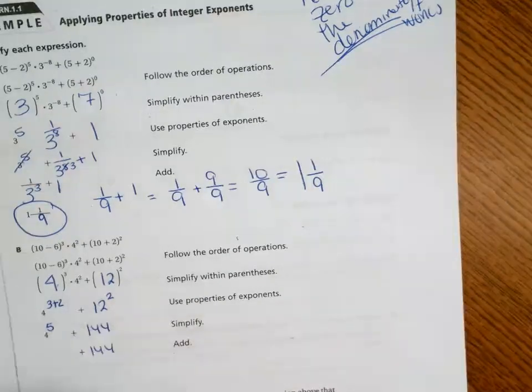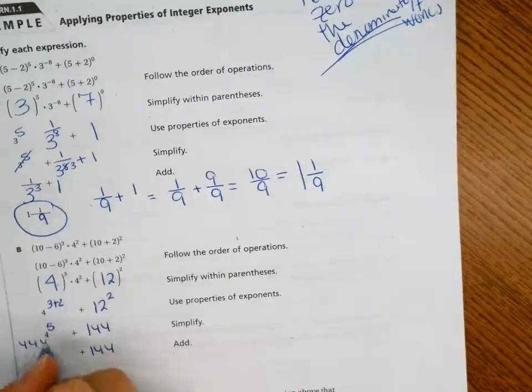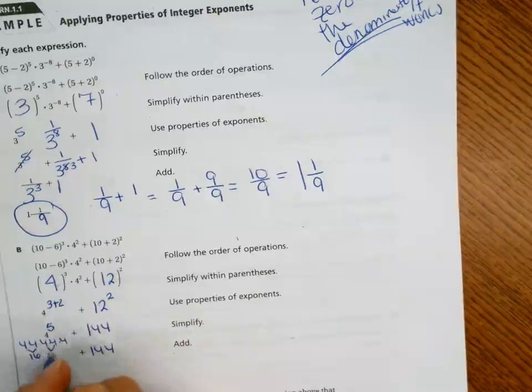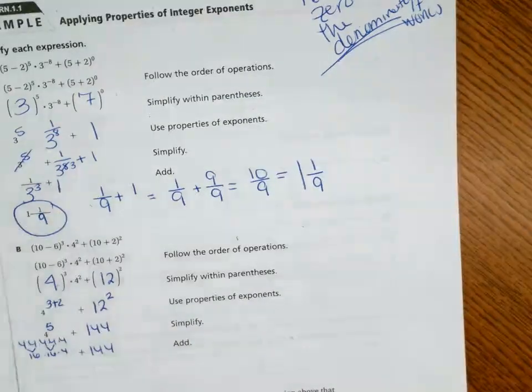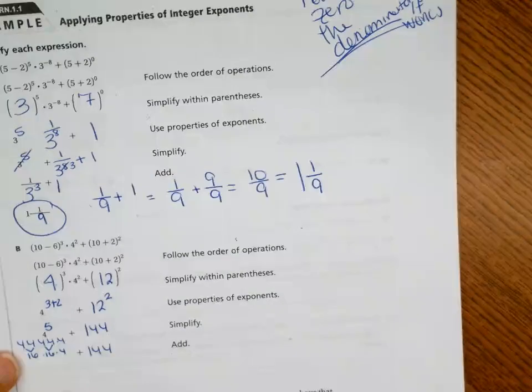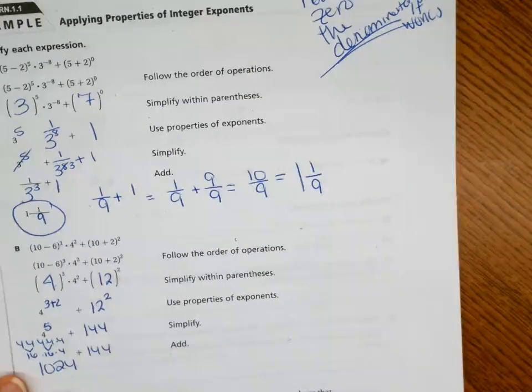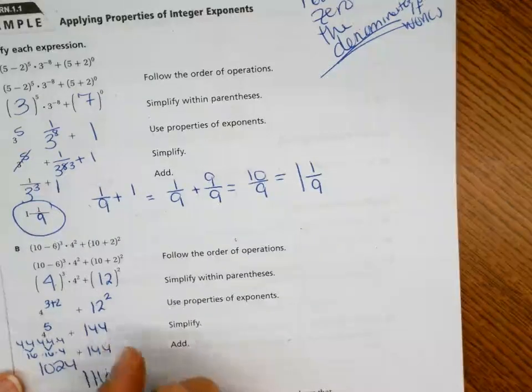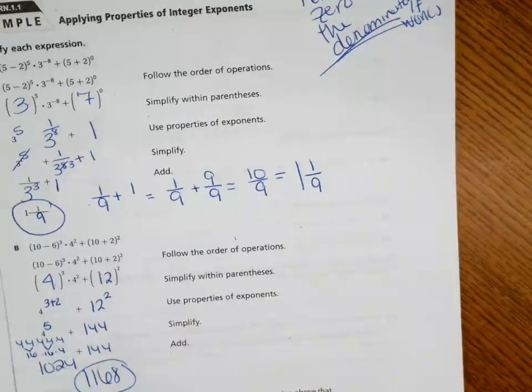4 to the 5th. 16, 16, and 4. 16 times 16 is 256 times 4. Or you can use your calculator and do 4 to the 5th, and you get 1024 plus 144 is 1168. So if they wanted you to solve it fully, it's 1168.